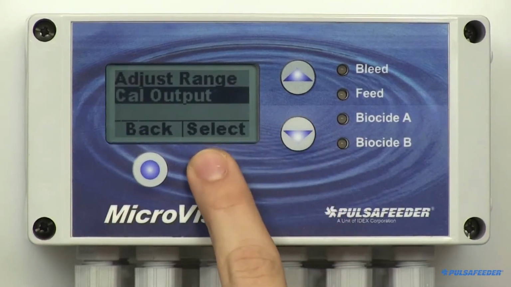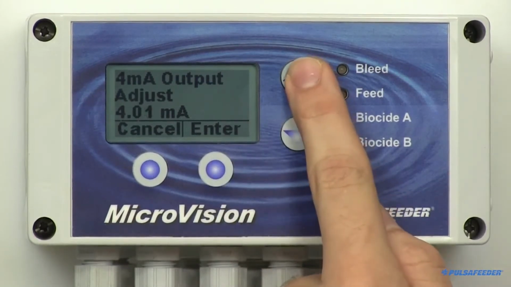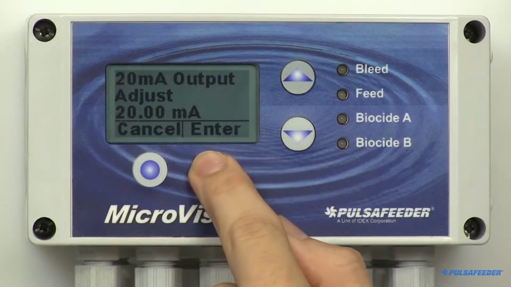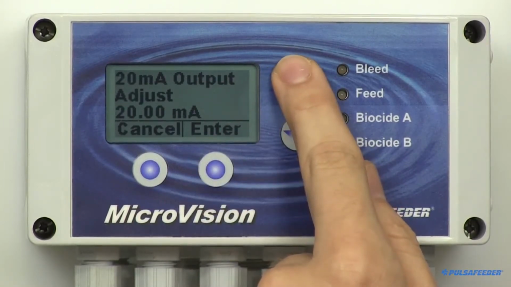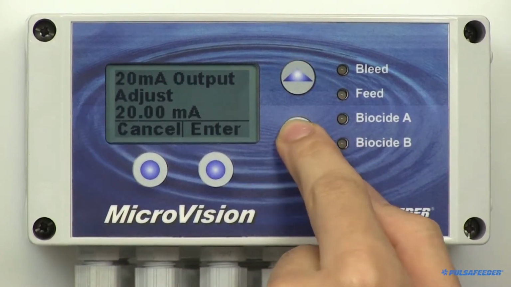Arrow down to Cal Output and select. The 4 to 20 milliamp can be fine-tuned to compensate for uncalibrated downstream meters and displays. The low 4 milliamp value screen will appear, and this value can be fine-tuned here using the arrow buttons. Then the 20 milliamp value will appear. This can also be fine-tuned using the arrow buttons as well.